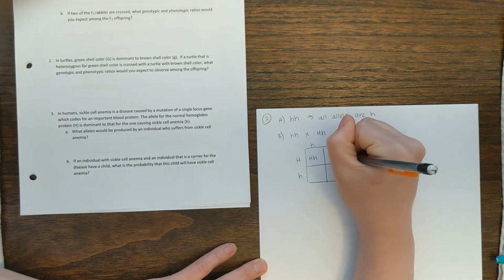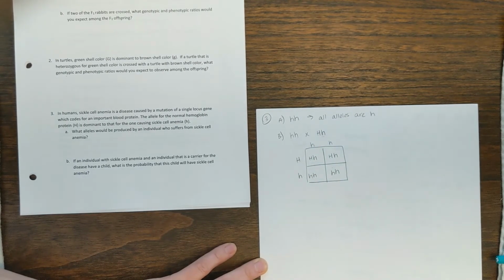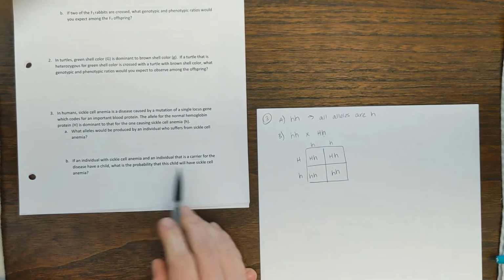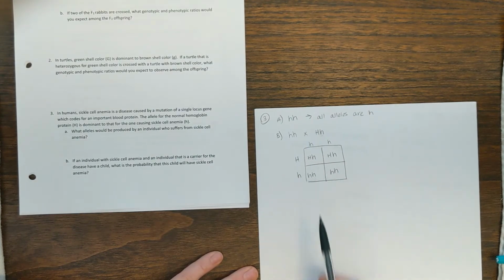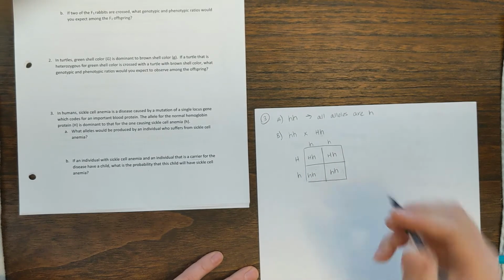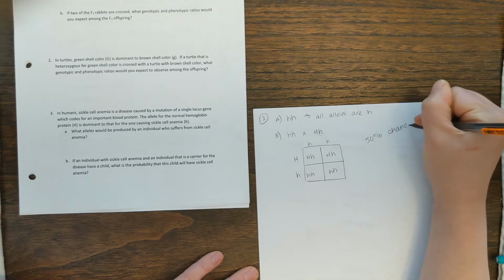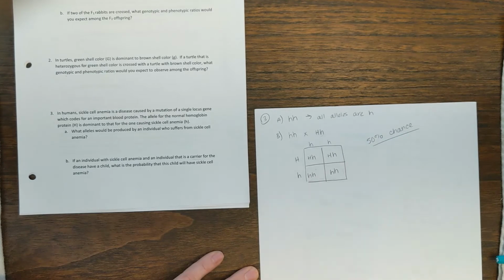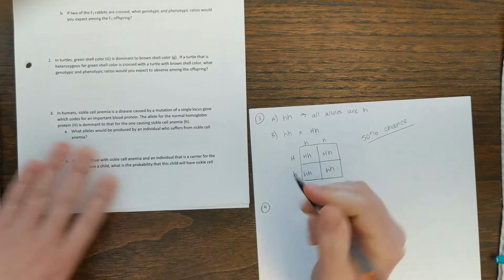So if we combine all of these alleles for our possible genotypes of the offspring, what's the probability that they will have sickle cell anemia? So if you have sickle cell, you're going to have two little h's. So that is 50% of our alleles here, right? 2 out of our 4. So there is a 50% chance that the offspring could possibly have sickle cell anemia. Okay? All right, question number 4.